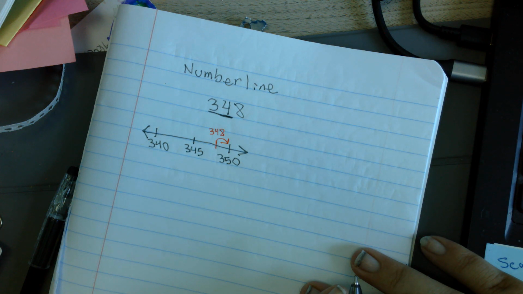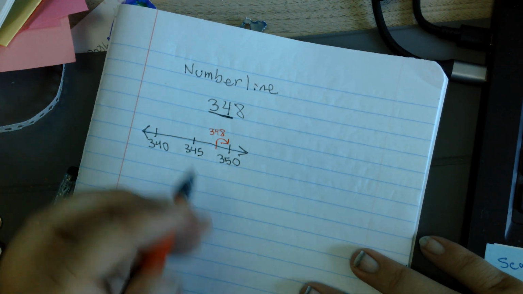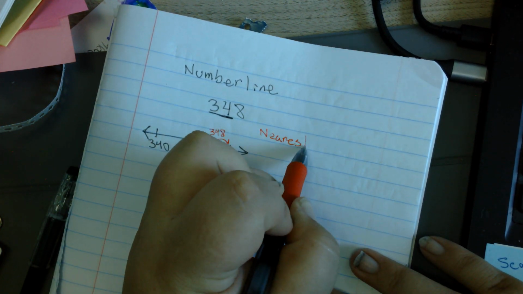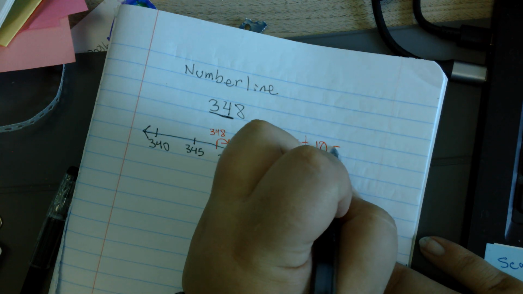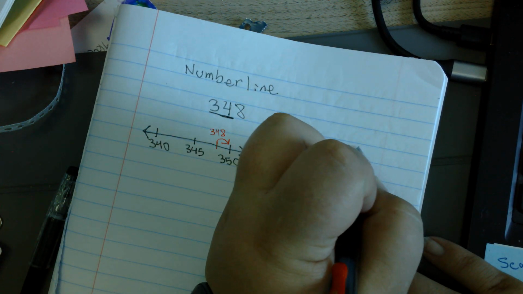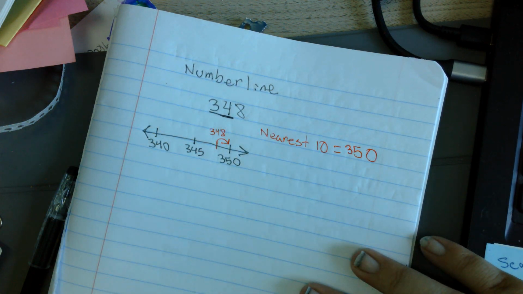So that's our nearest 10. We rounded to the nearest 10. So our nearest 10 for 348 is 350.